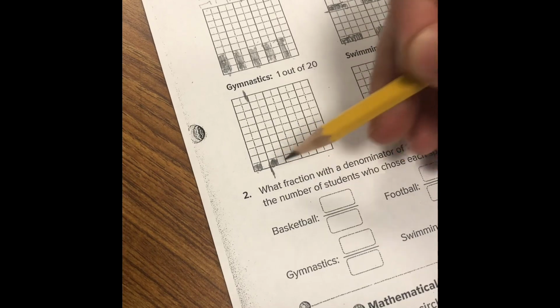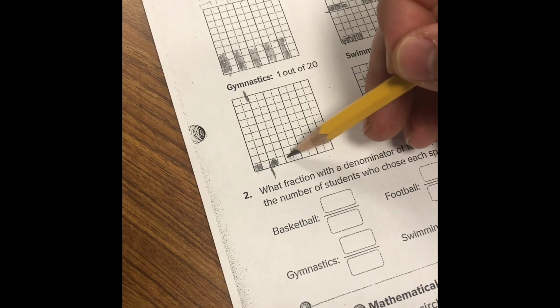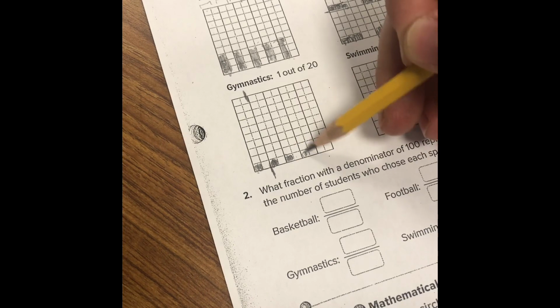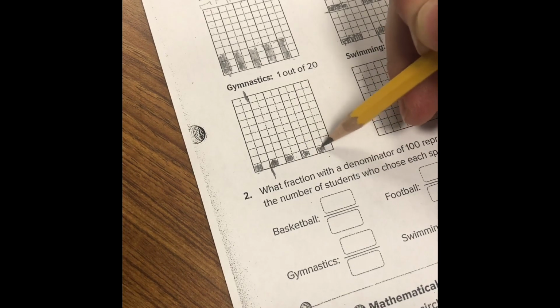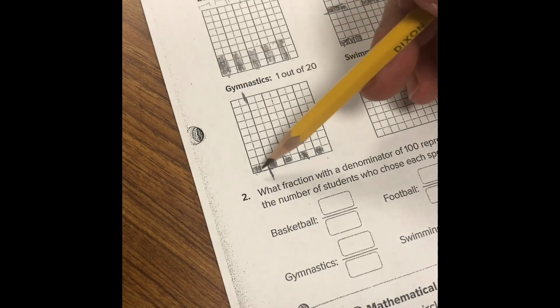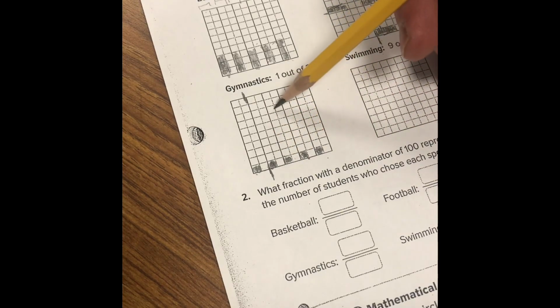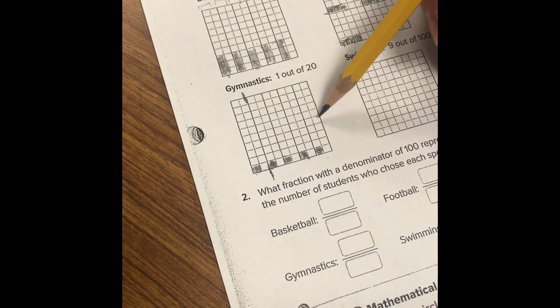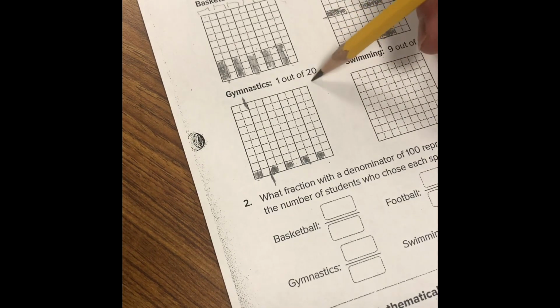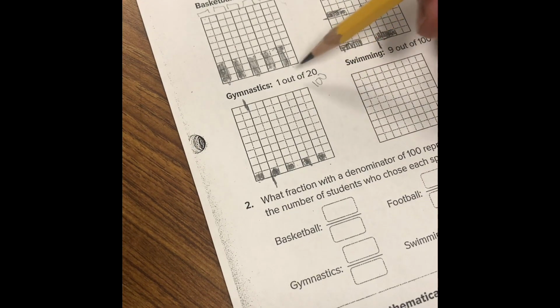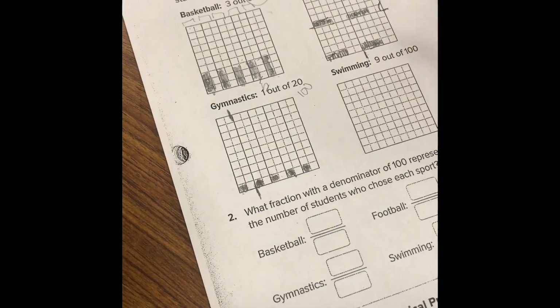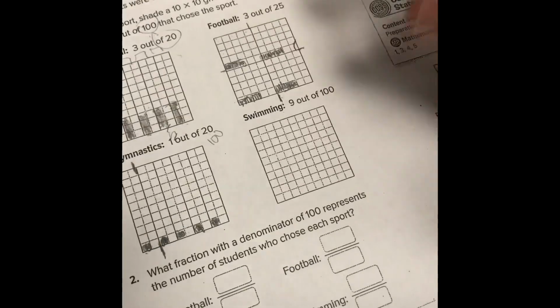Do it again here, here, here, and here. So now we have filled out 1 out of 20 for every section of 20 that we have, which again, if we multiply by 5, that will give us 100. And then 5 times 1 is 5. So 5 out of 100. Good. Let's move on to this one.